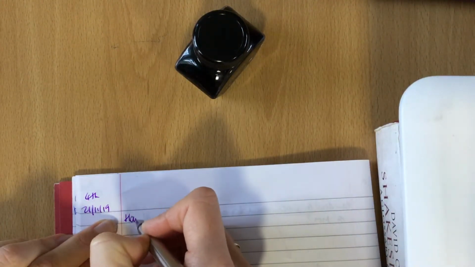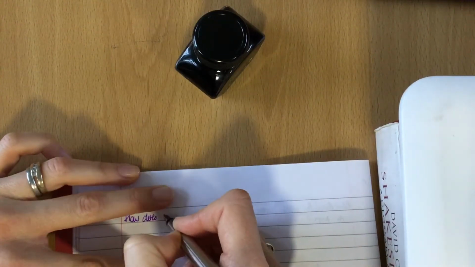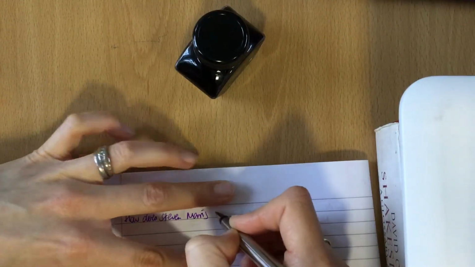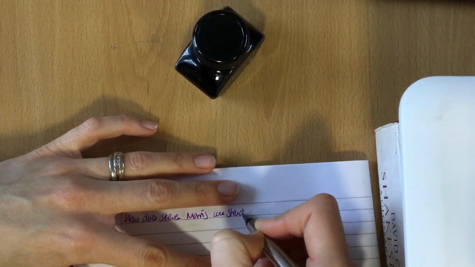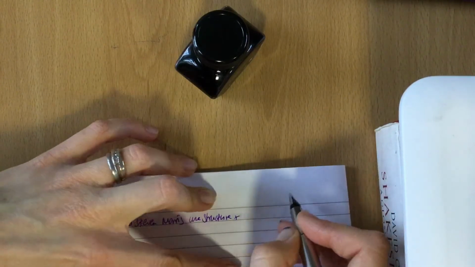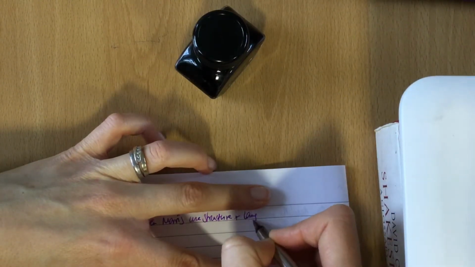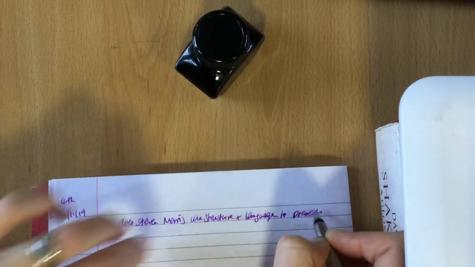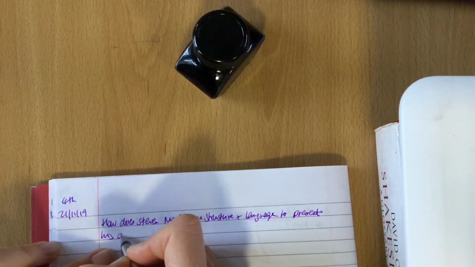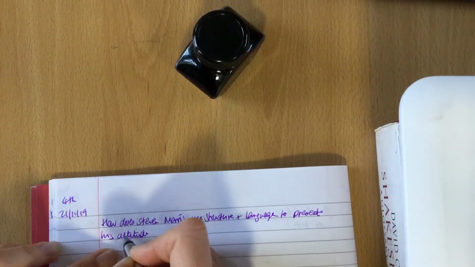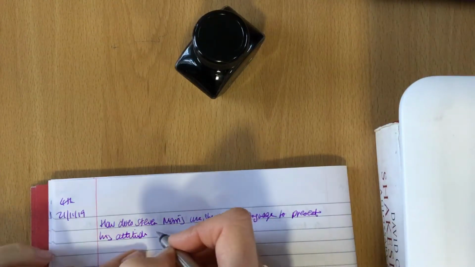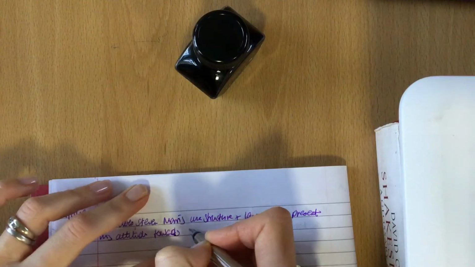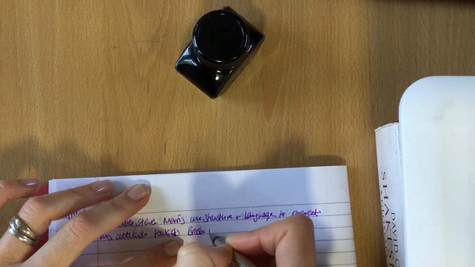How does Stephen Morris use structure and language to provoke his attitude towards Smith and Brooks? Actually, you don't need to write the question if you don't want to, because you've already written it down. But if you've already started, then go for it. Can I do it on this page? Yeah. Attitude towards Brooke and Smith.